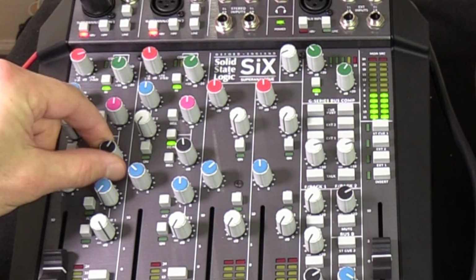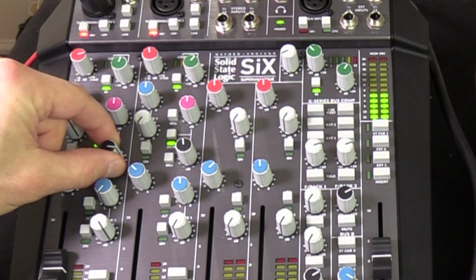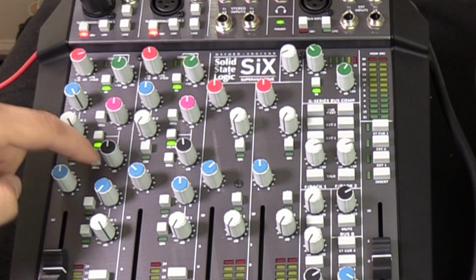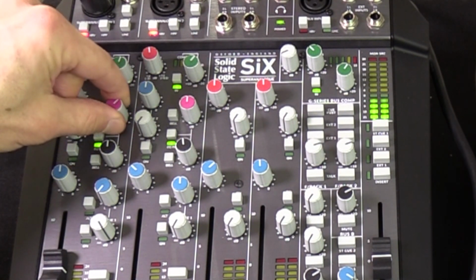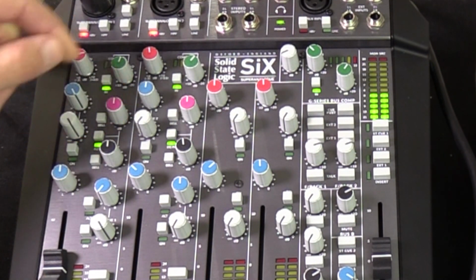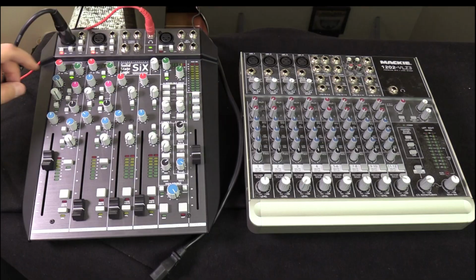This one you probably won't hear too terribly much because my voice is outside the range of where most of that is taking place. If I use it in a bell fashion, then you're meant to get a more bell-like response, an even response across the spectrums.